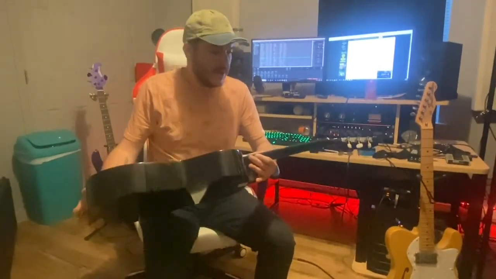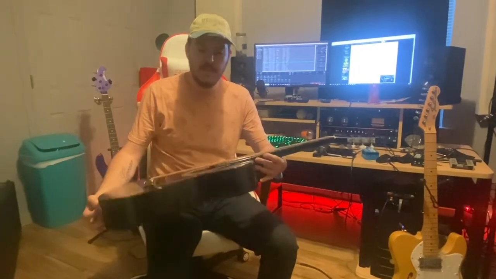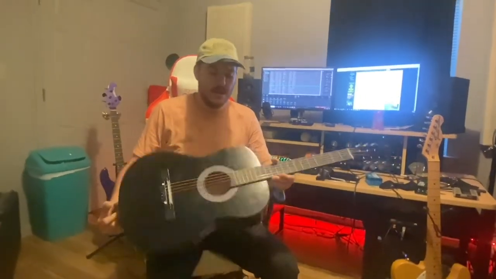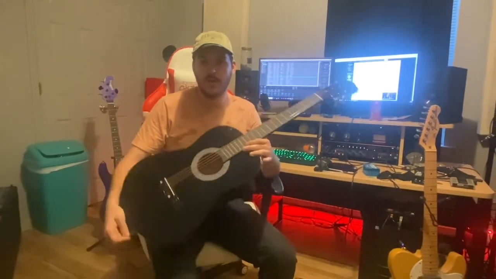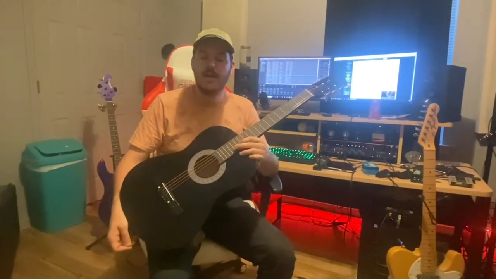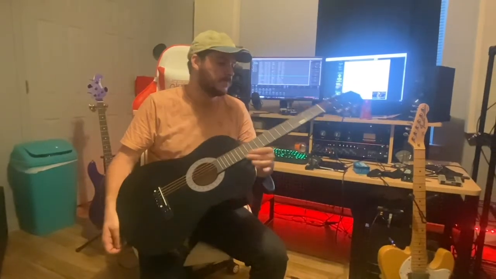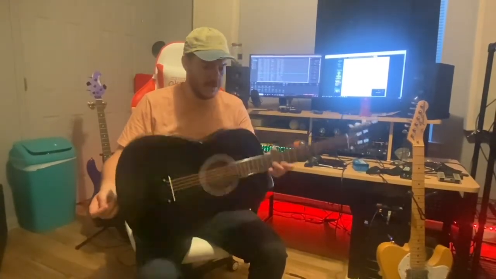And pretty much that's everything about this. This body style is called a dreadnought. It's not a cutaway because there's no cutout piece right here for you to get your hand a little bit lower, as if you're trying to play some higher up, out of range stuff. And that's pretty much what you need to know about this guitar.